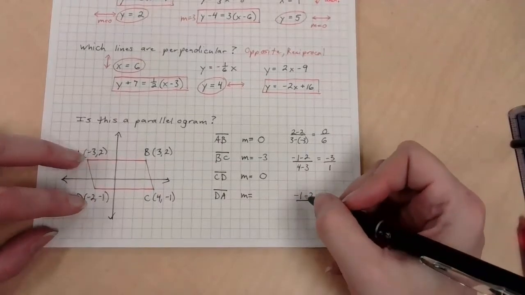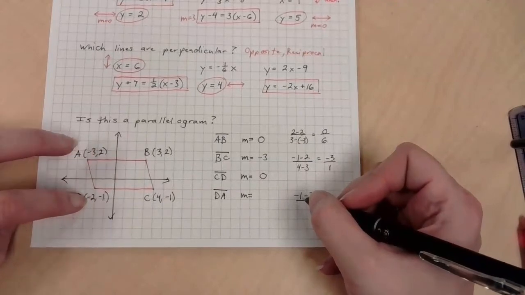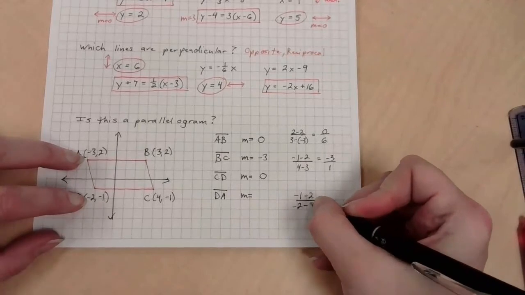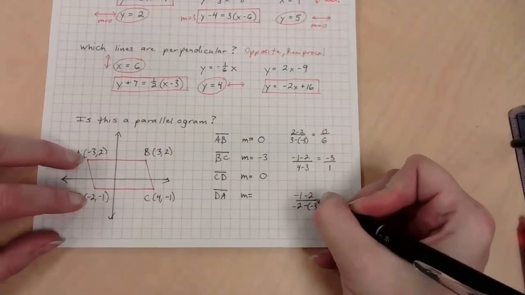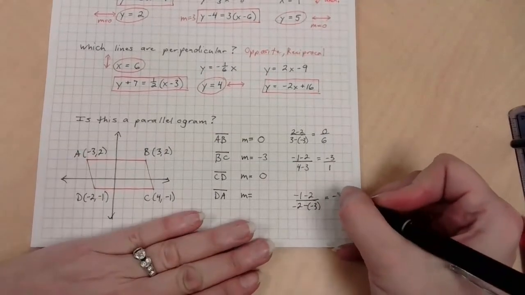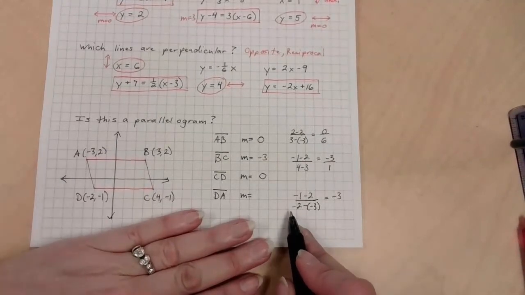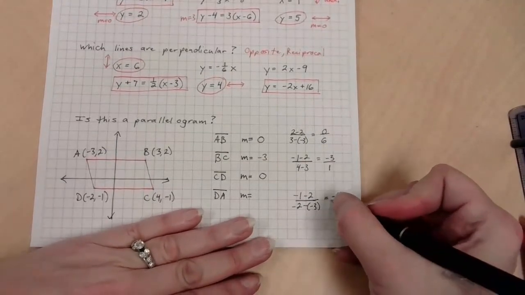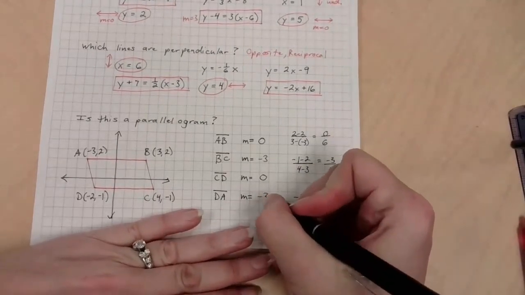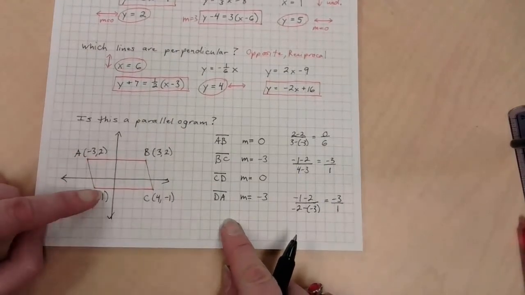Oh, that looks weirdly familiar. But then, if I do -1 minus 2 on top, on the bottom it's going to be -2 minus -3. Man, you've got to really watch those signs, okay? -1 minus 2, that is -3. -2 minus -3, that's -2 plus 3. What's -2 plus 3? 1. What's -3 divided by 1? -3. Can I see that over here? Absolutely. From here to here, down 3 over 1.